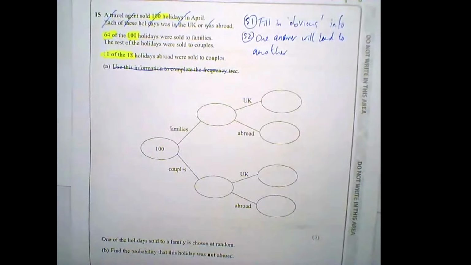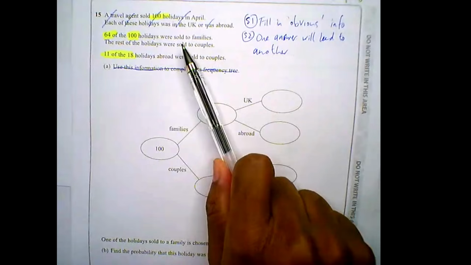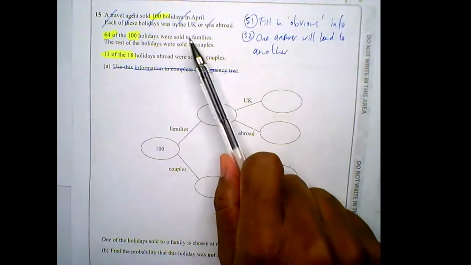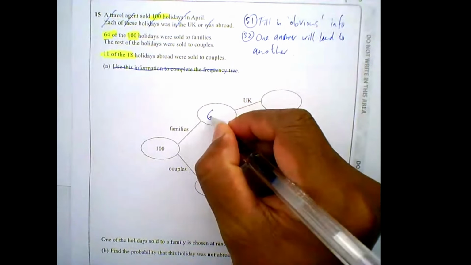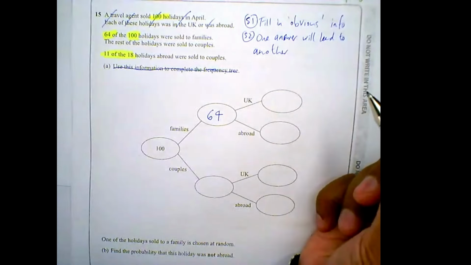Okay, so we've got 64 of the 100 holidays were sold to families. So we're looking for families. So 64 of them are families. So you can see here, step 1.